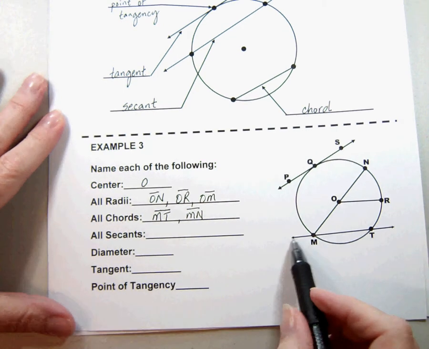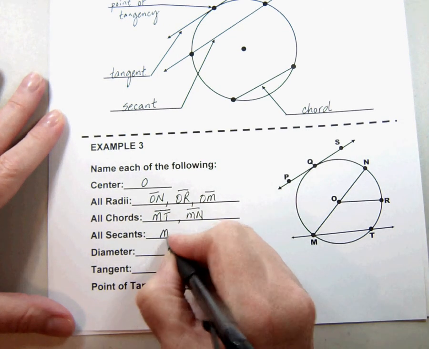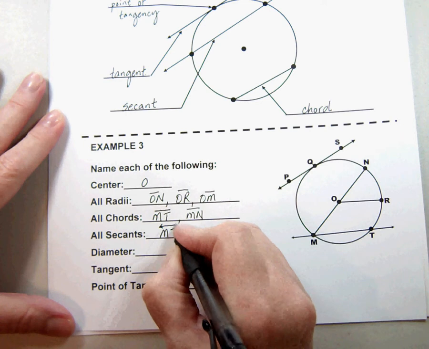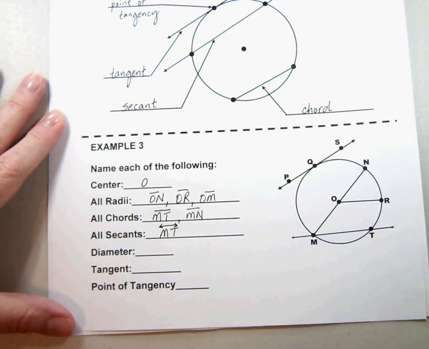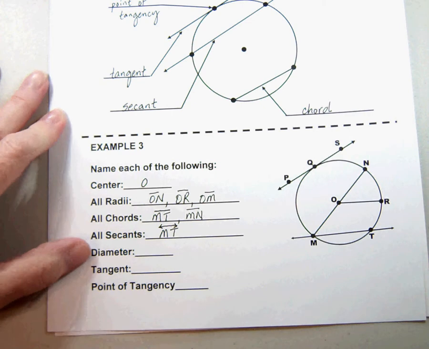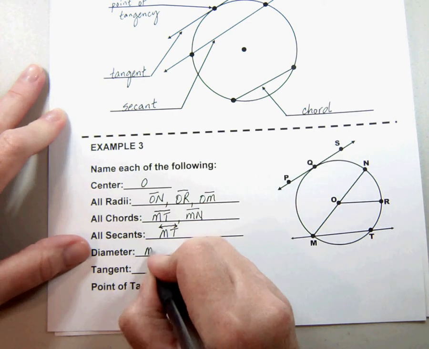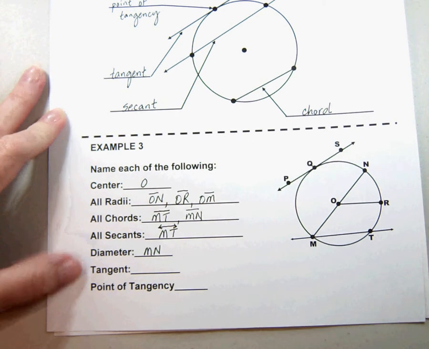The secants, now if we put MT, but we put arrows on the end of our symbol, that means we're describing the line that actually intersects at 2 points. Looks like this one, that's the only one on here. The diameter would be MN. And there's only one tangent line.